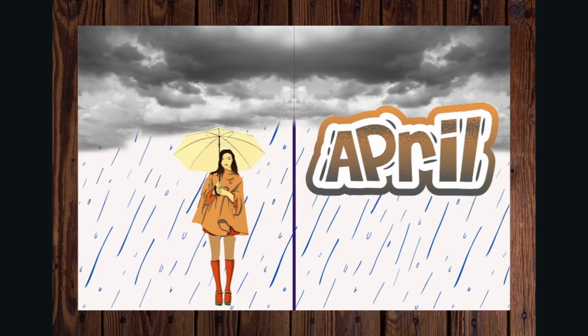Okay, so new spreads that you have not seen before. April showers bring me flowers, right? So I had to go with rain. I'm a big rain person. I love the rain. Nothing makes me happier than waking up and seeing just gray, cloudy skies. There are times when I'm like, I really should just move to Washington State. Seattle, I know, is known for the rain. But this is going to be all rain themed.